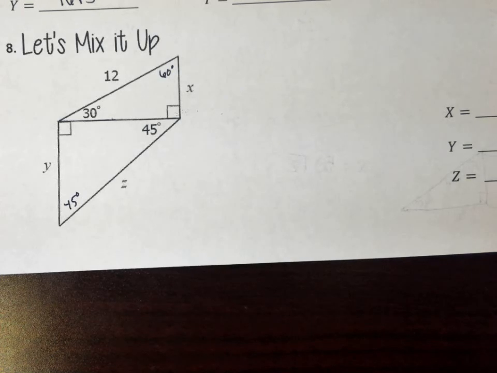So the set of rules I need to be looking at first is the 30, 60, 90 rule. And then once I get into that 45, 45, 90 triangle, then I need to be thinking about the 45, 45, 90 rules. So we're going 30, 60, 90 first. This is a 1 problem.